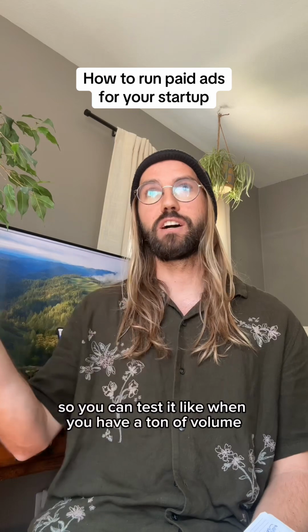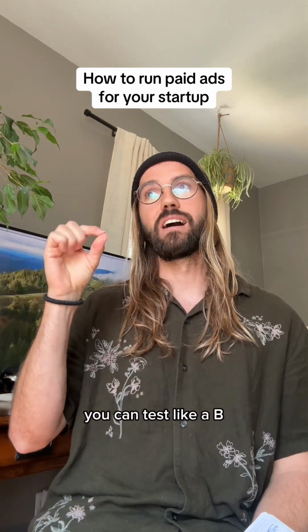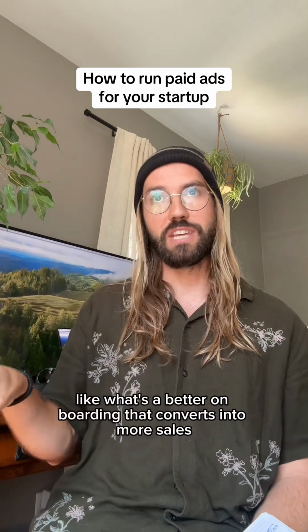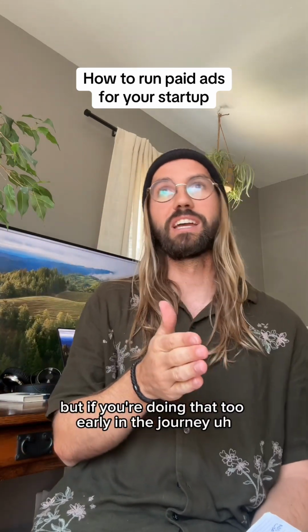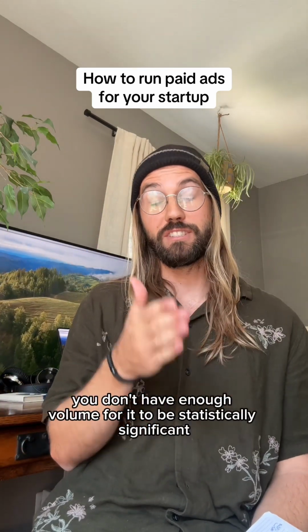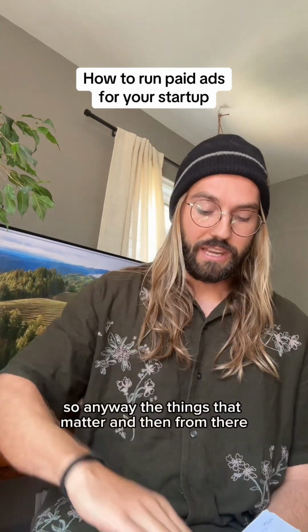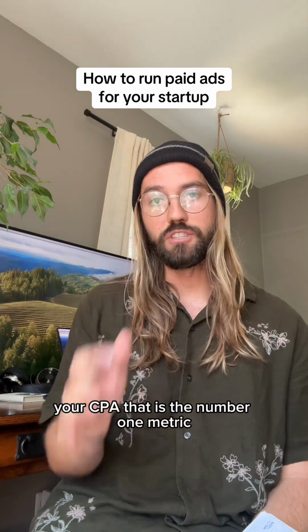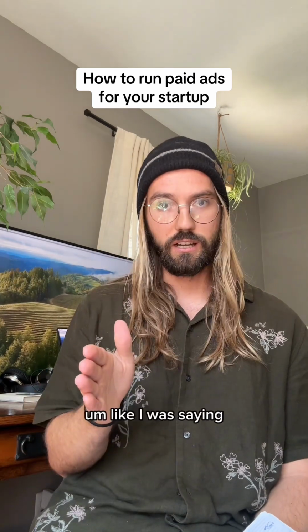Like when you have a ton of volume, you can A/B test onboarding. Like what's a better onboarding that converts into more sales? But if you're doing that too early in the journey, you don't have enough volume for it to be statistically significant. So anyway, the things that matter, and then from there, the last thing that matters is your CAC, your CPA. That is the number one metric, like I was saying.